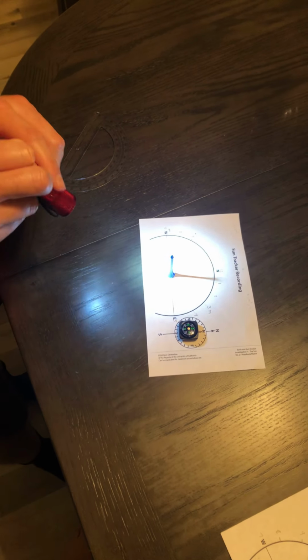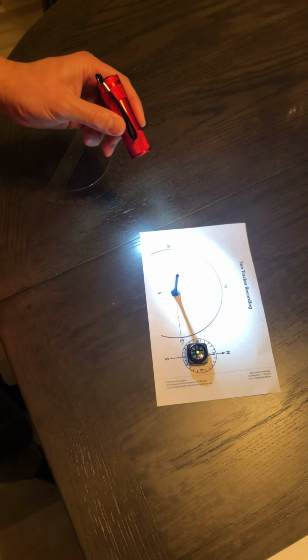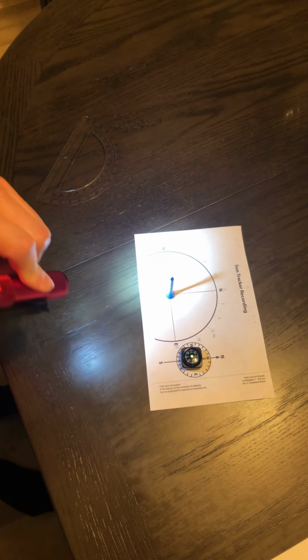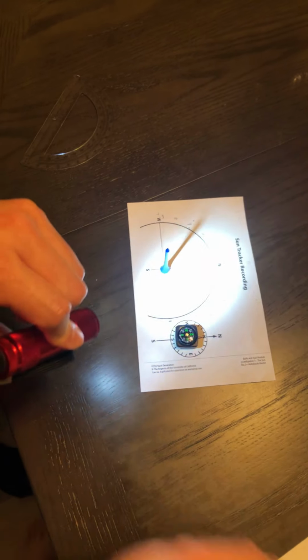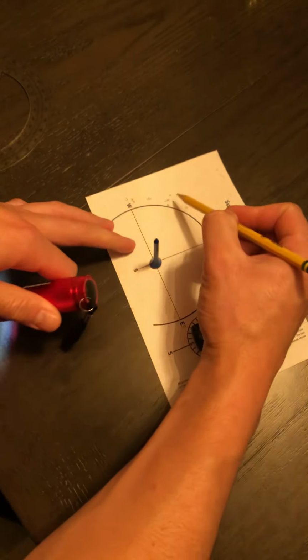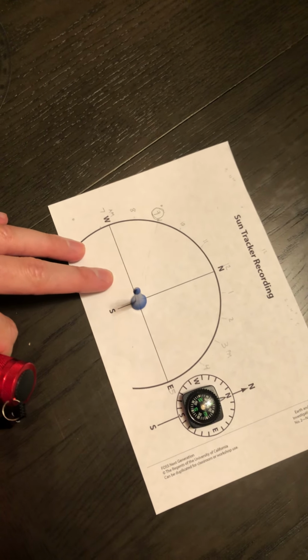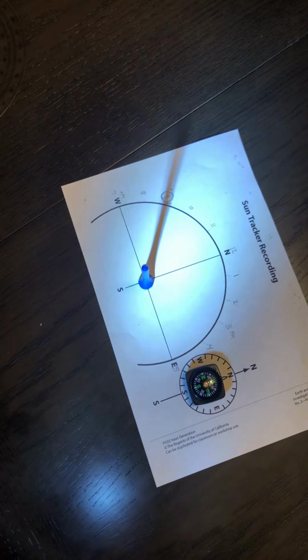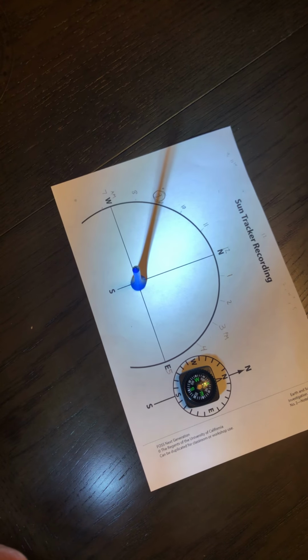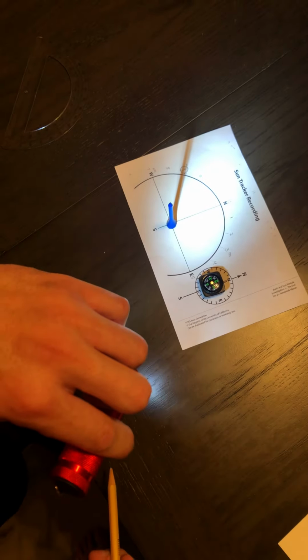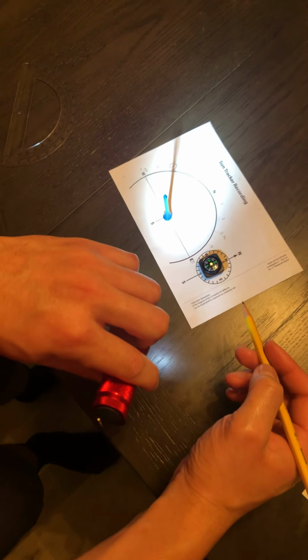You can see on the worksheet that the shadow is changing as I move it around. If I wanted you to find 9 o'clock, which is right here, you're going to have to move your flashlight until it is over 9 o'clock. You can see that the shadow is at 9 o'clock.